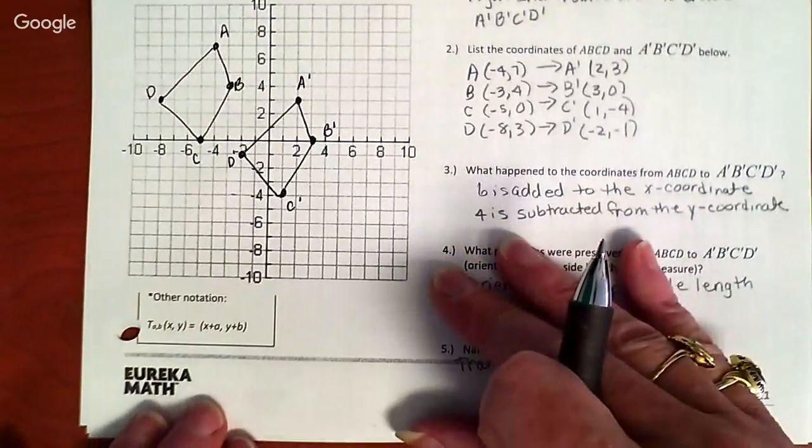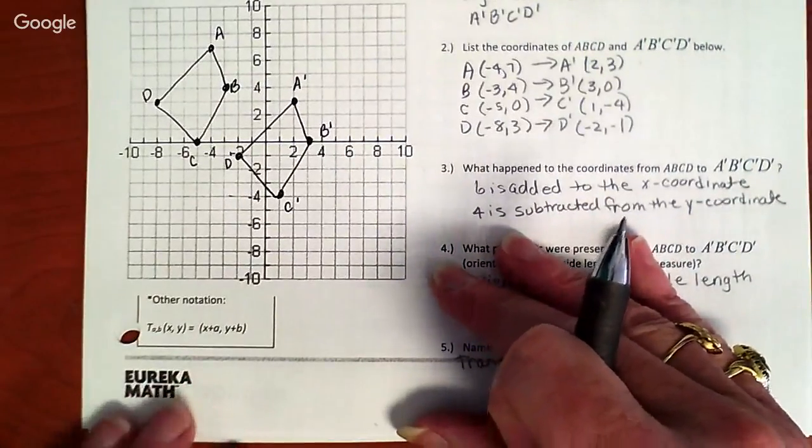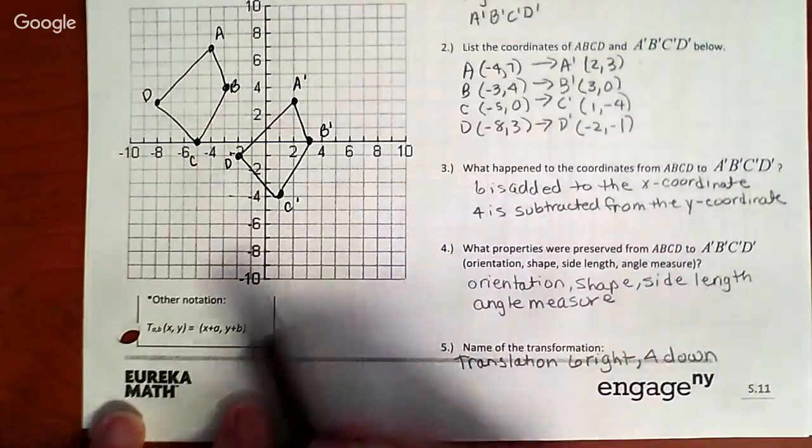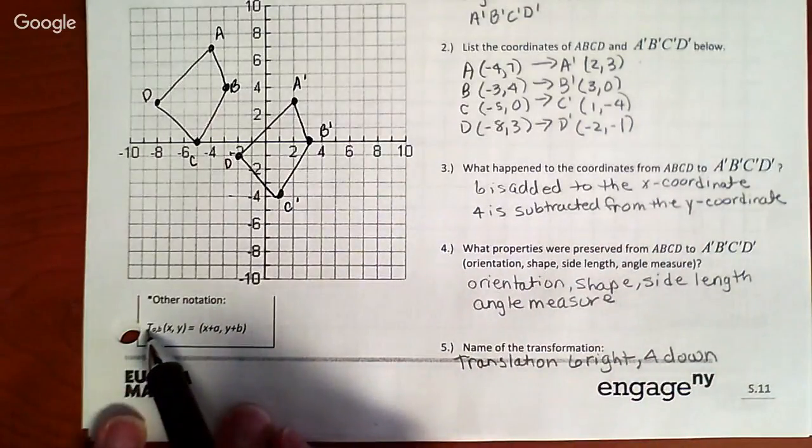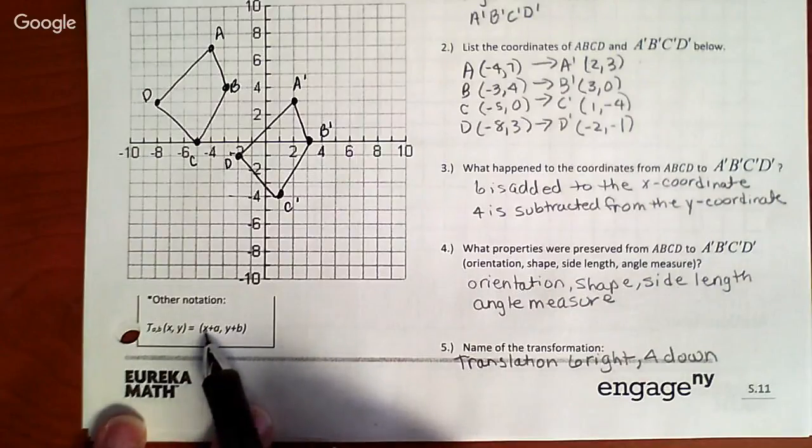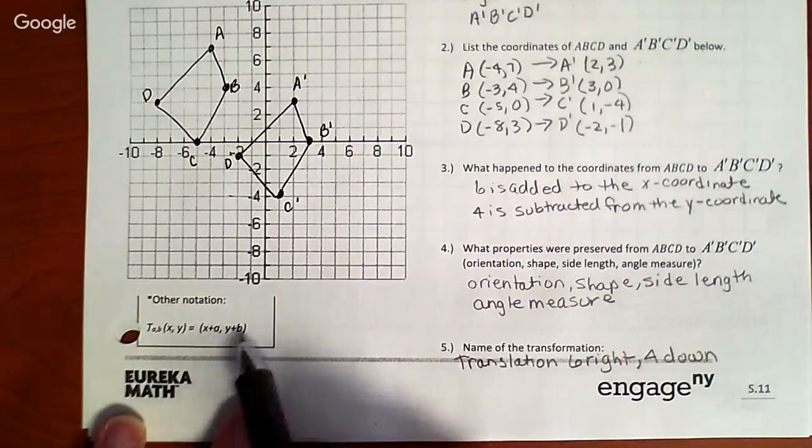Now notice the same that we used for the reflection. We have translation here, which is a T of AB, X and Y. So you add A to X and B to Y.